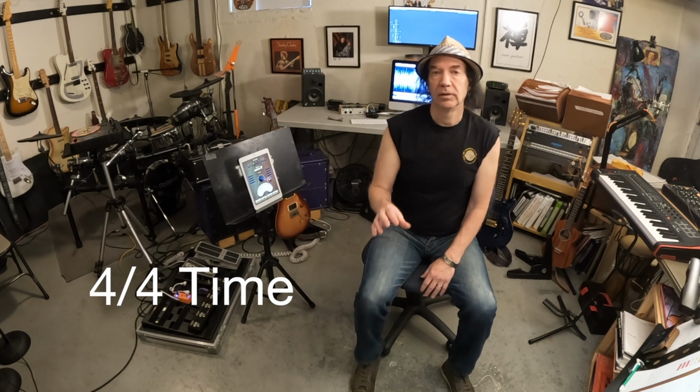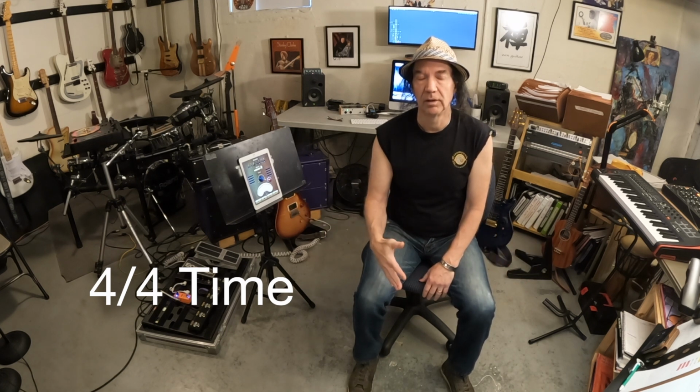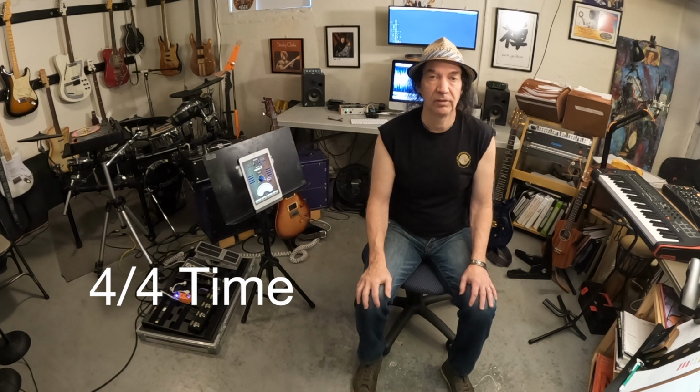Now let us get to what 4/4 timing actually means. So a time signature contains 2 numbers that are found to the right of the clef when you read music. The top number means, well, how many beats are in the measure or bar. A bar can also be called a measure. The bottom number means what kind of note represents the beat.